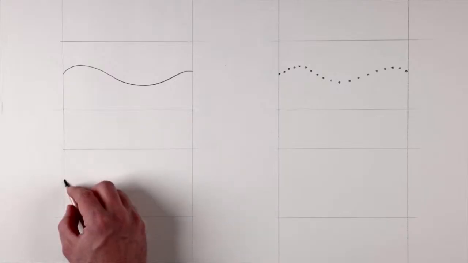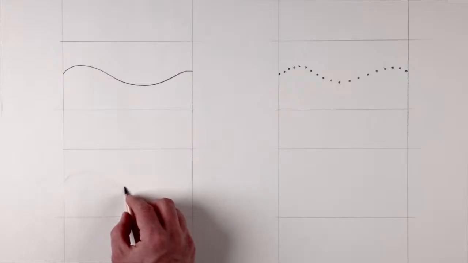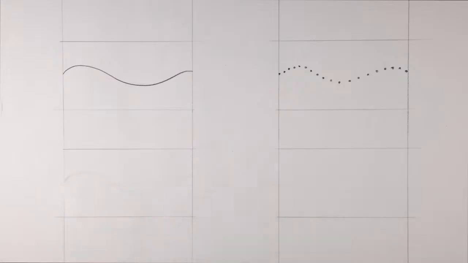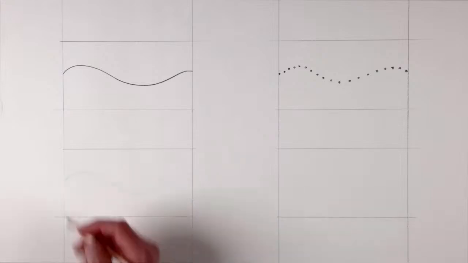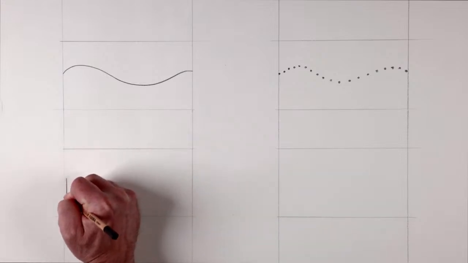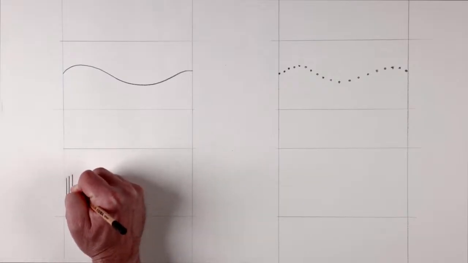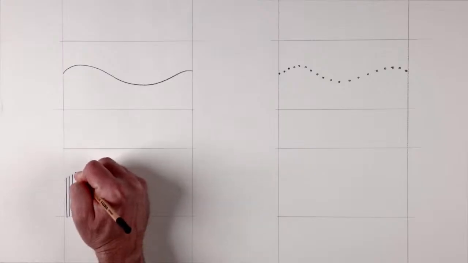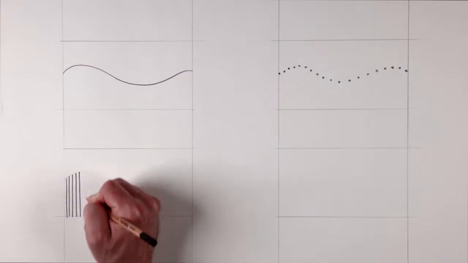So for this next exploration, I'm going to lightly draw the line before I start to fill it in. So I'm going to use this very light, soft line as a guide. I'm going to draw a series of vertical lines that go from our line to the bottom of the box.